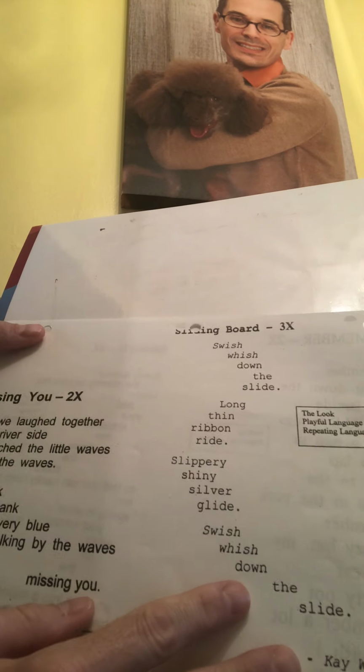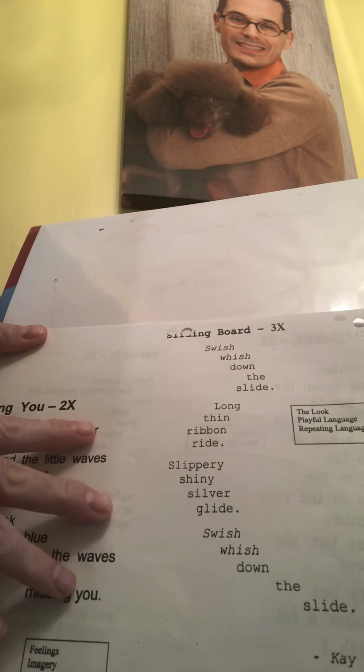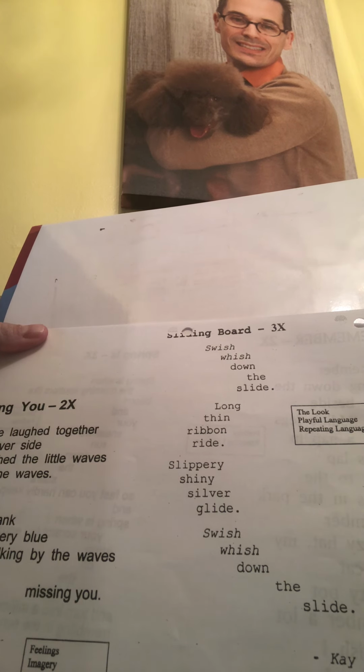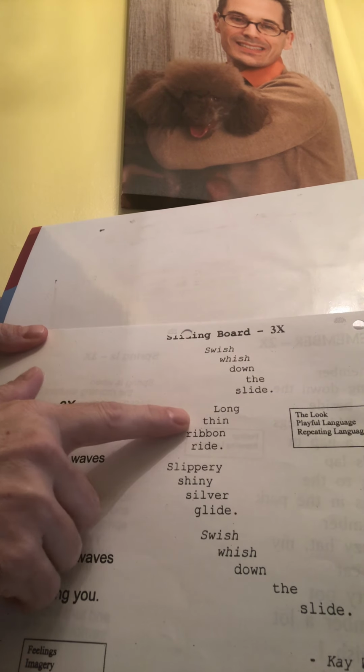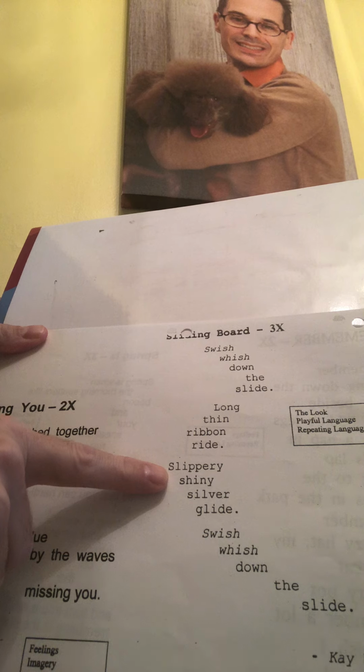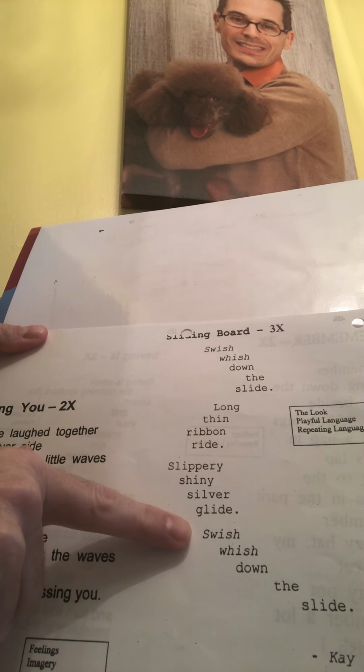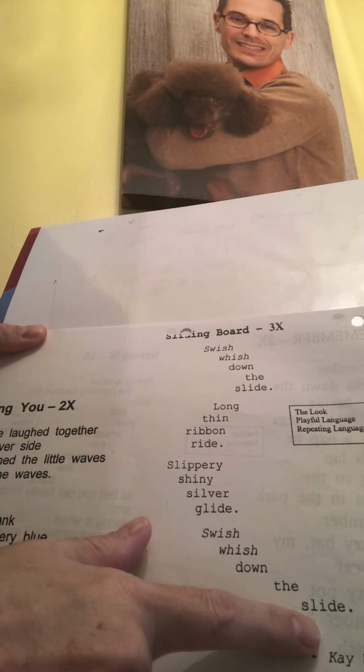There was one more that I also attached, and it is about a sliding board, and it looks like a sliding board. It's called Sliding Board. It's by Kay Winters. Swish, wish down the slide, long thin ribbon ride, slippery, shiny, silver glide, swish, wish down the slide. So these are ones where the whole poem looks like a shape.